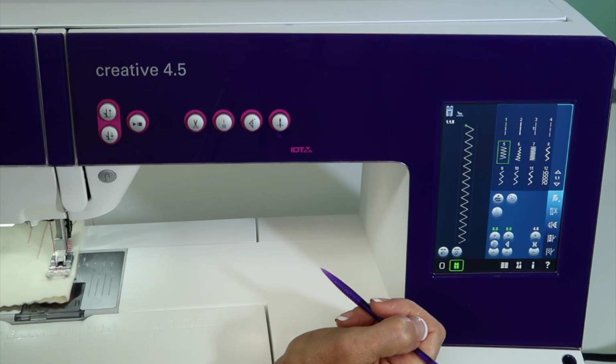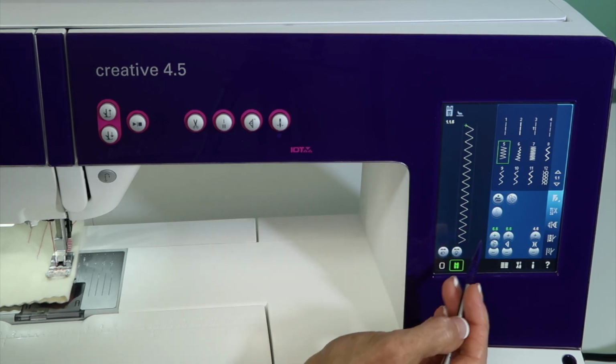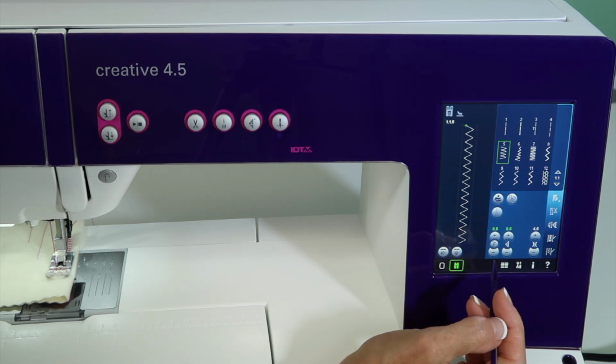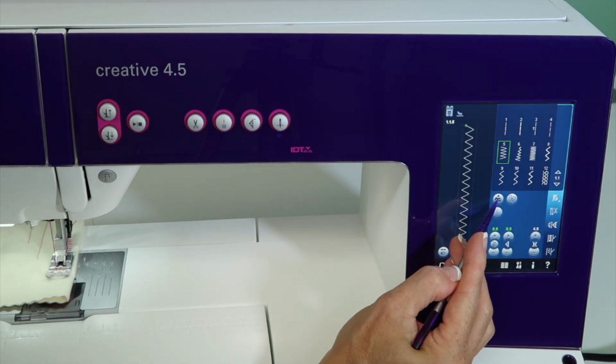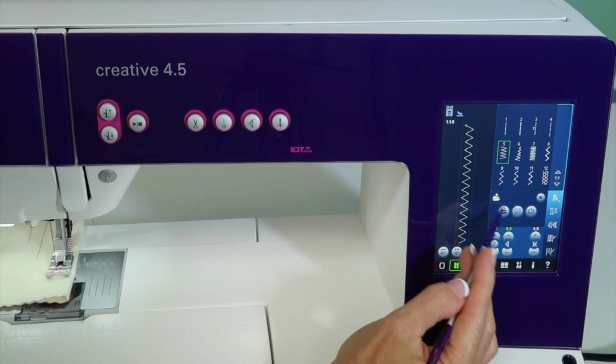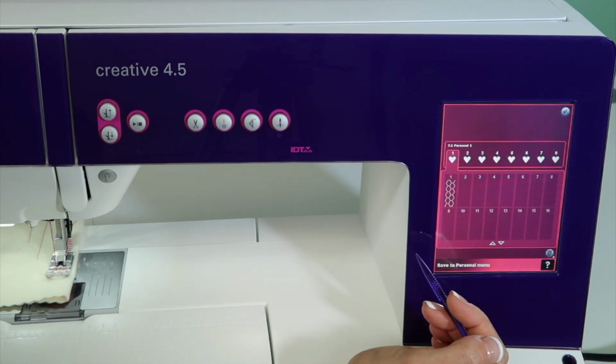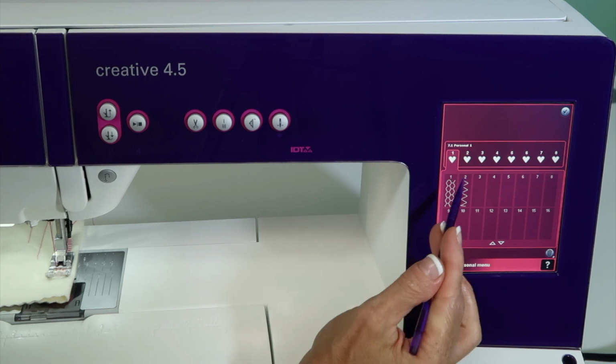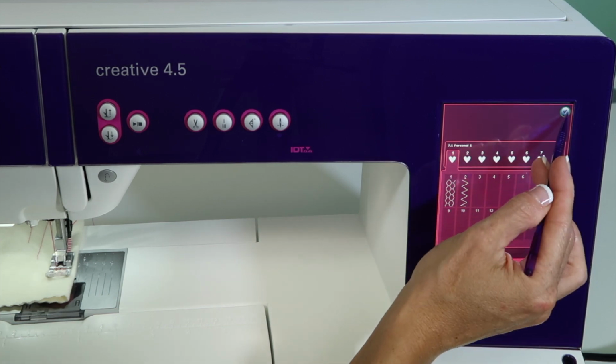But what if you wanted to save them? You will be able to get any stitch, change the width or length, and be able to save it in your personal menu. So you can come here, touch the little heart, and then you can actually choose the next available space, and it will save that stitch with those settings.